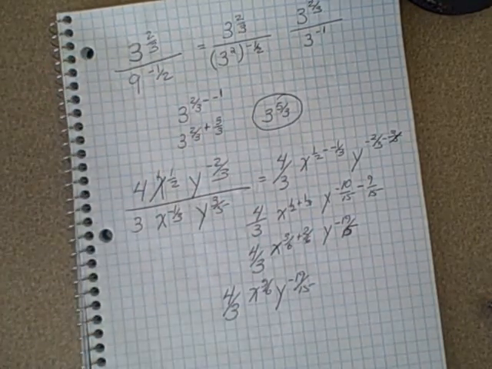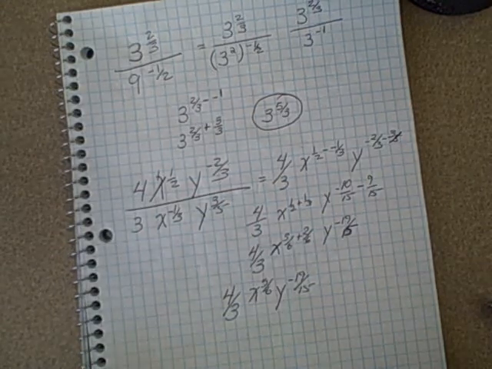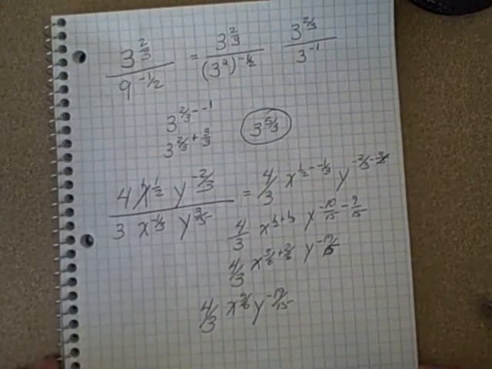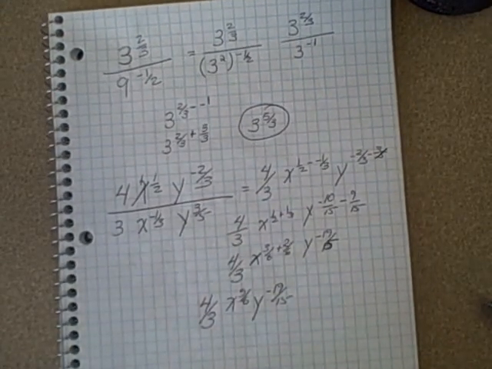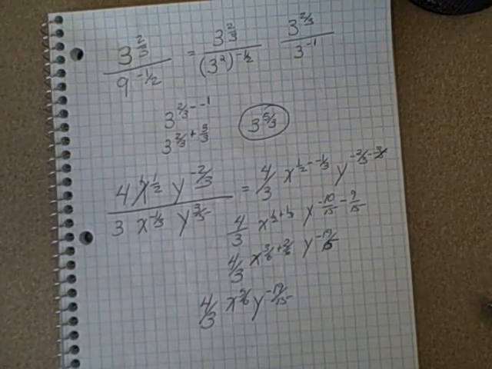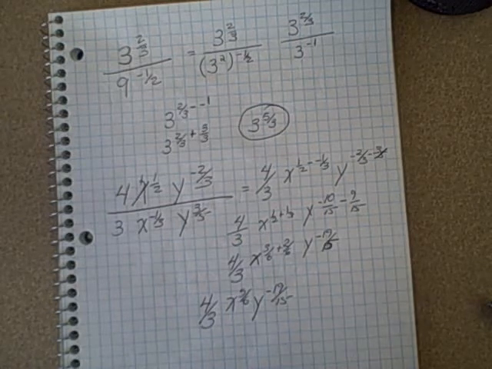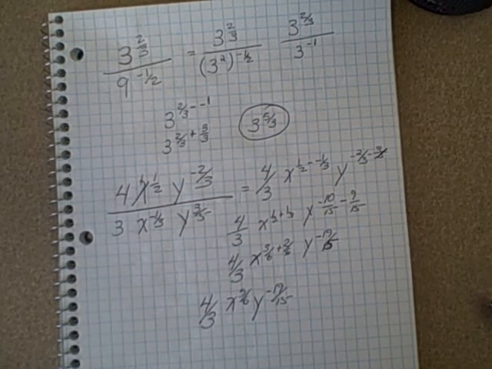Just checking the field of view, make sure we can see that one. And that would be some examples of simplifying using the properties of exponents. I think in my next tutorial I'll do a couple more examples, but I'm running out of time on this video.